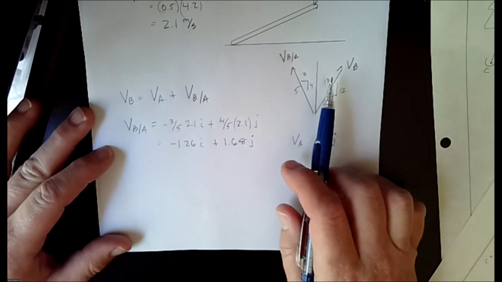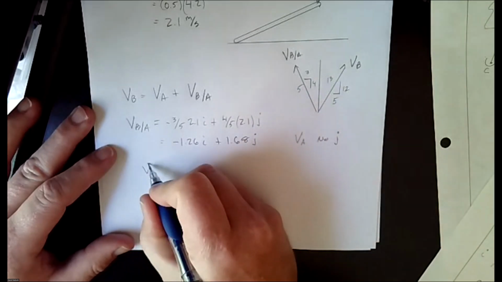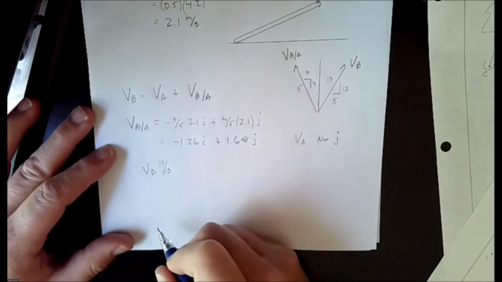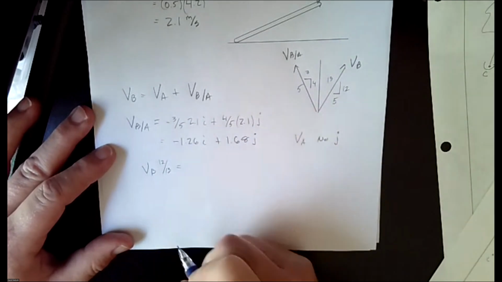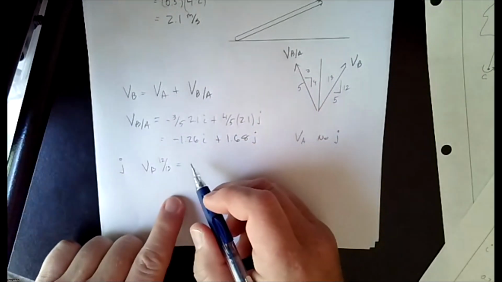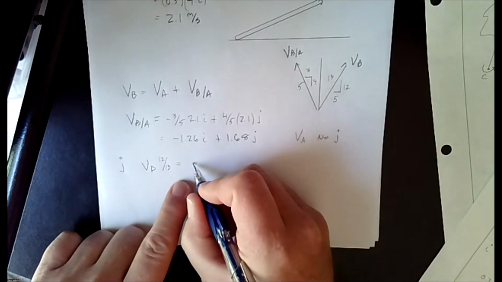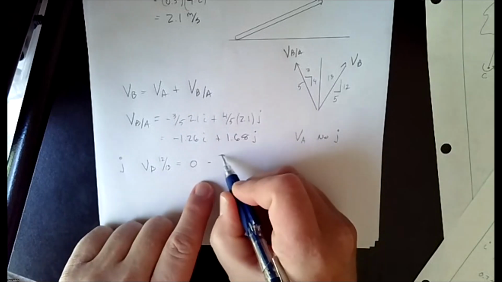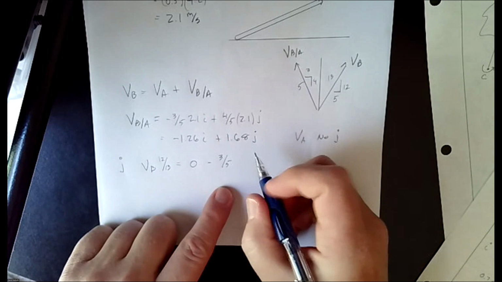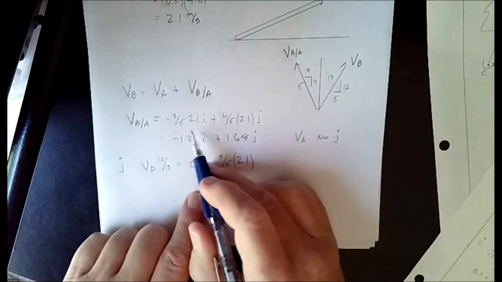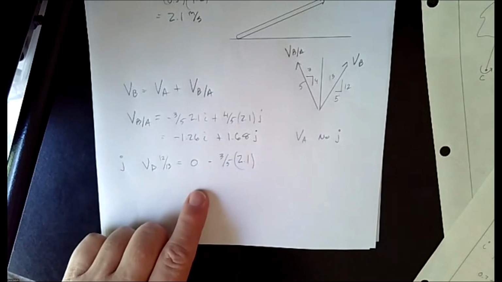So effectively, what I can do is I can say VB times 12/13 equals, and this is in the J direction, that's going to be 0 because VA has no J direction, and then minus 3/5 times my 2.1, which was just this over here.